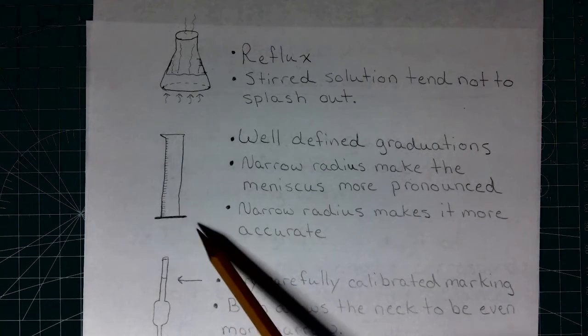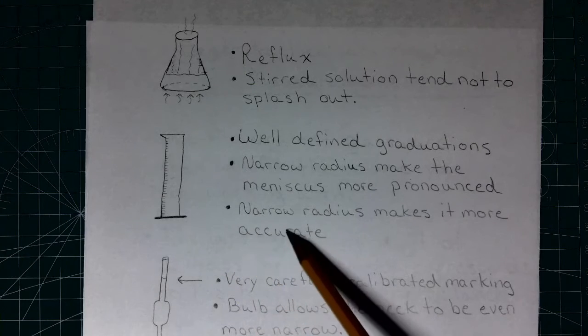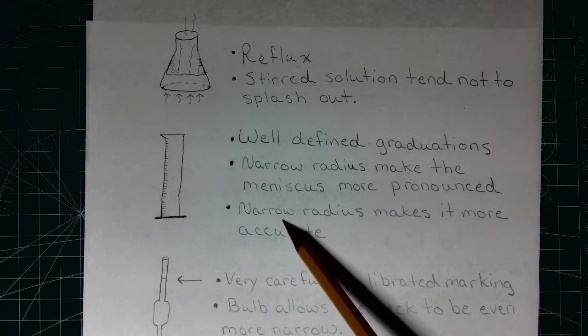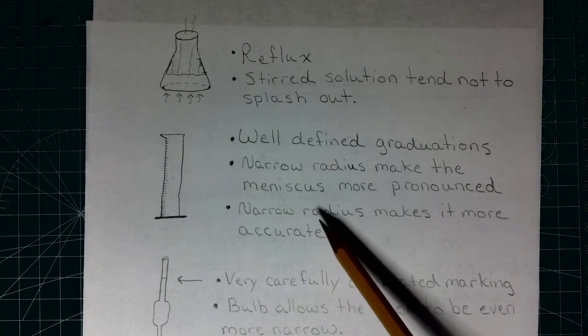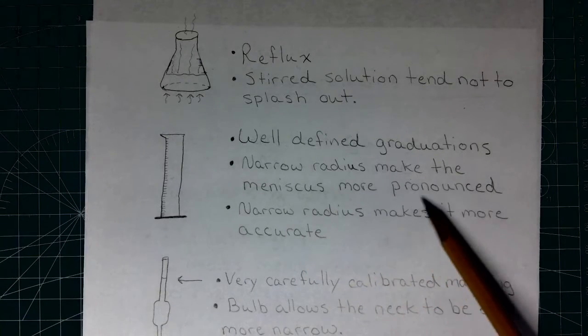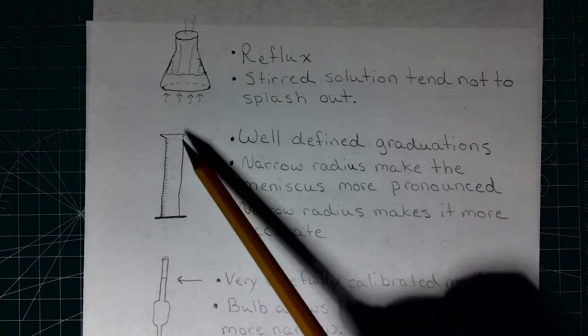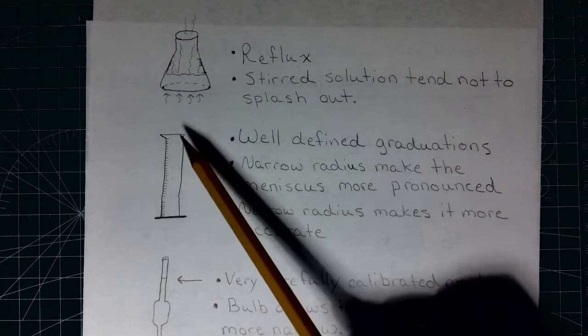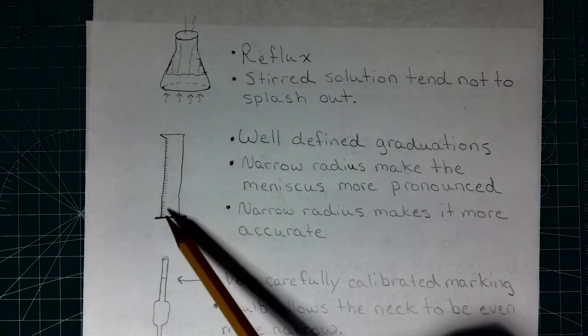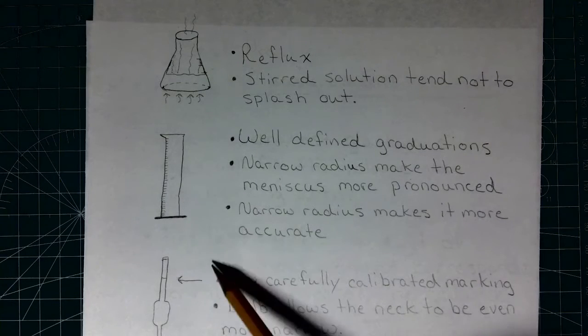those graduations. And I'm going to save you guys the mathematical derivation, but I could show you that mathematically the narrow radius makes it intrinsically more accurate to measure a height and convert that over to a volume.